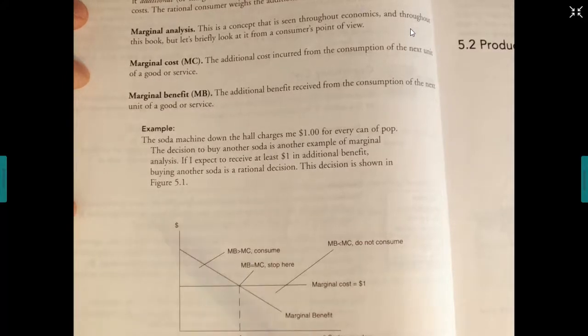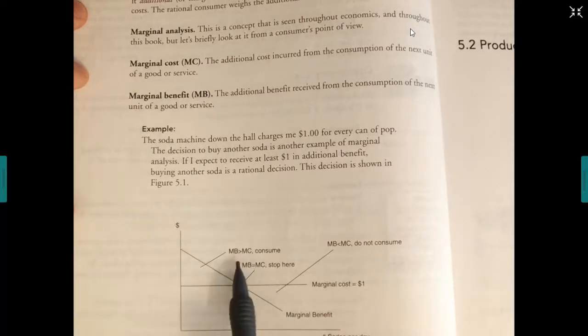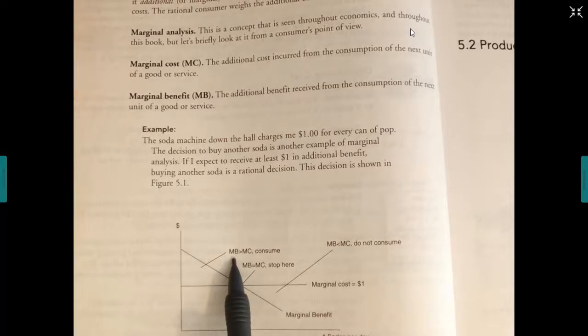Will the iPhone 11 really bring me $1,100 worth of benefit? Is it going to make me that much happier? If yes, or if they believe yes, then they go out and buy it.